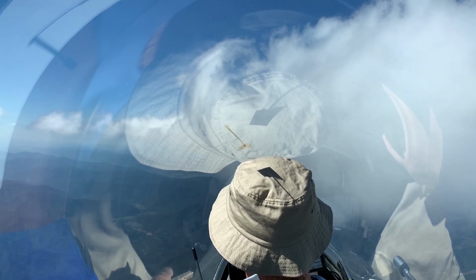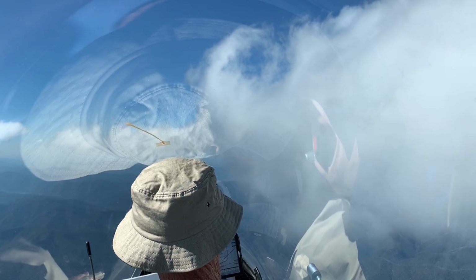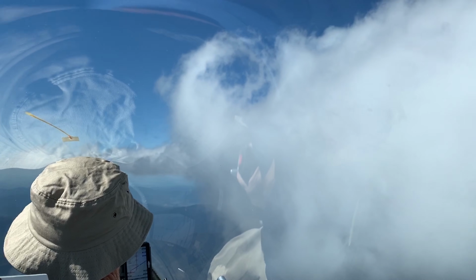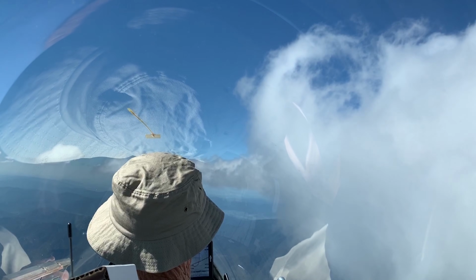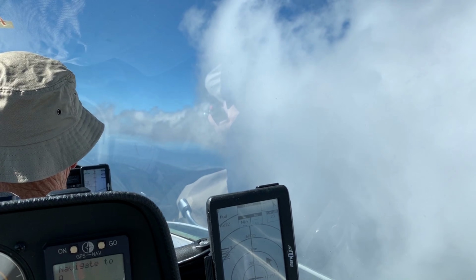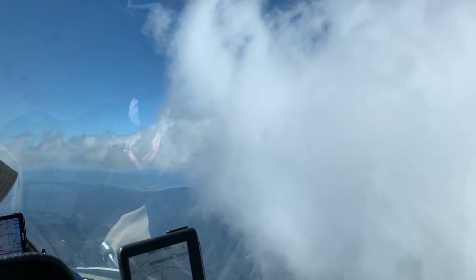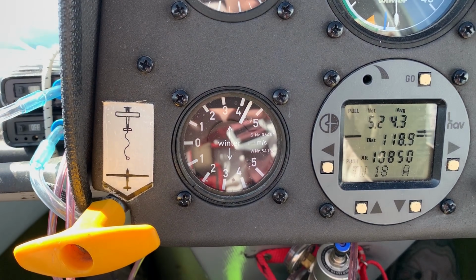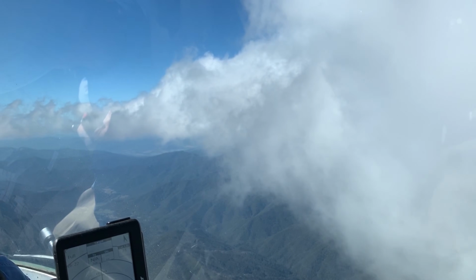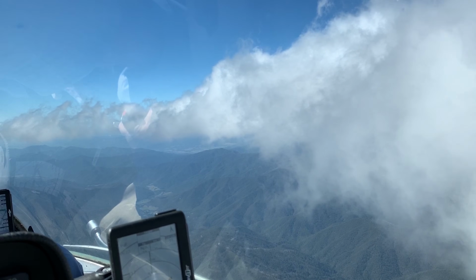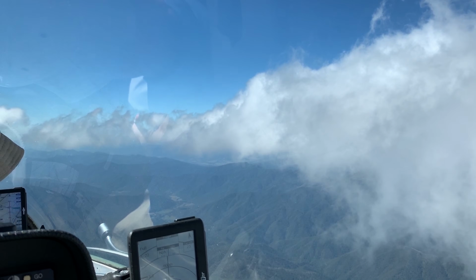Yeah. See it climbing up the front? Mm-hmm. We're going to get final glide from here. Look, have you done this before? Nope. Never been up the side of a cumulus. Look, are you videoing this? It's on video. What? Look at it! 5 knots.